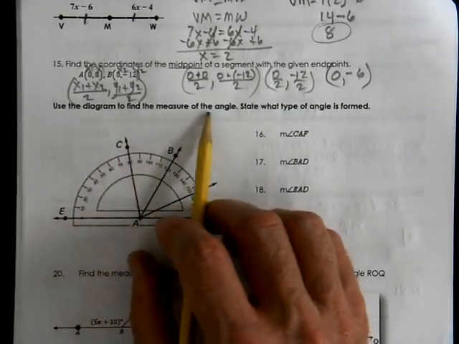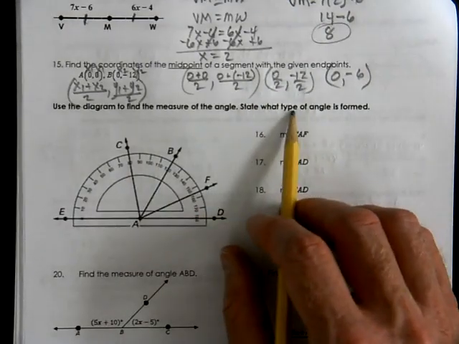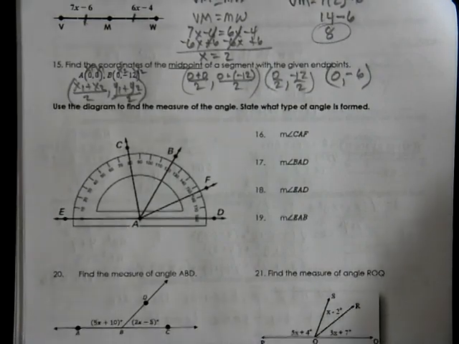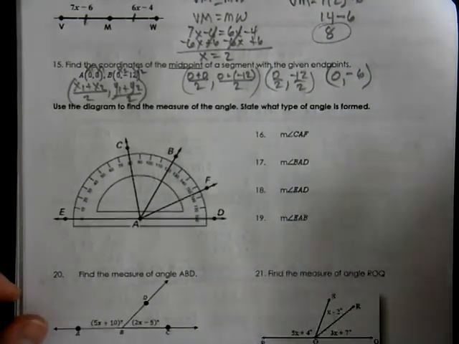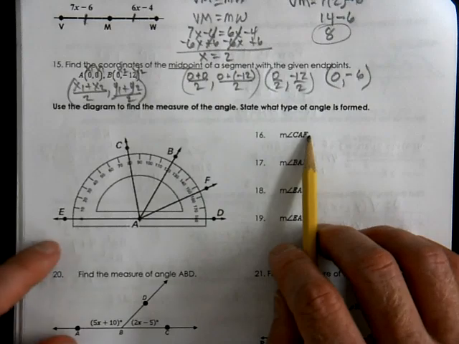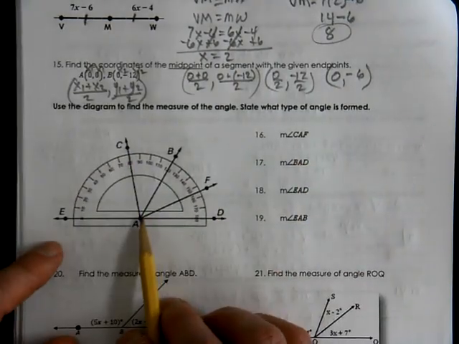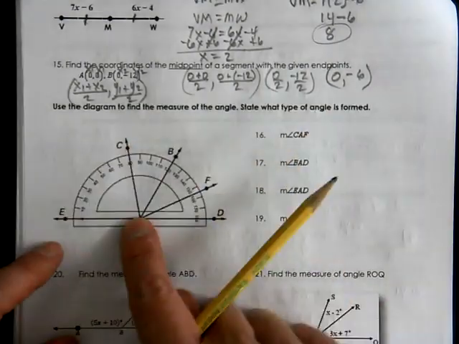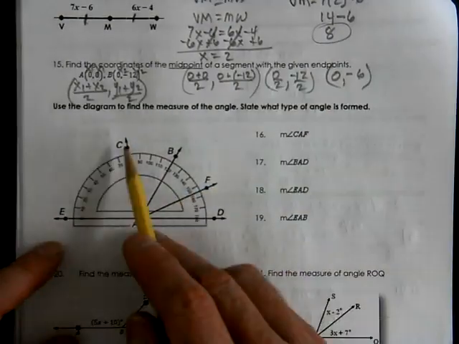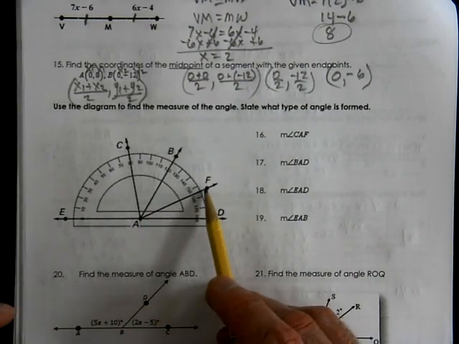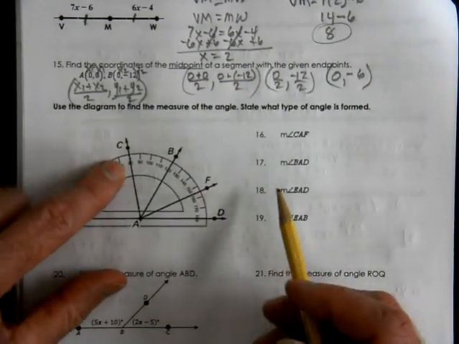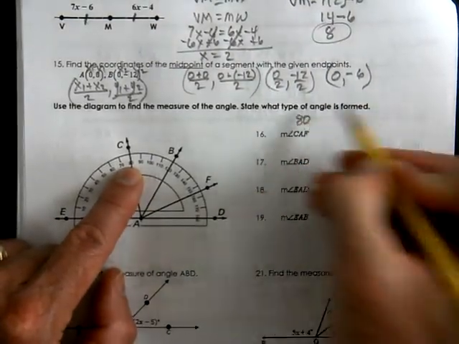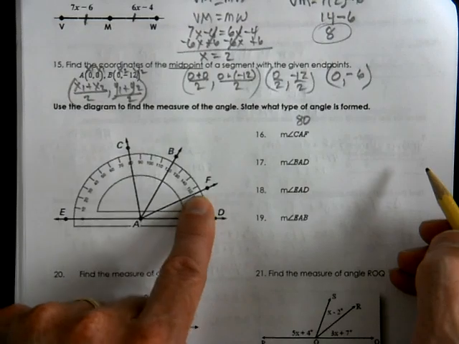Use the diagram to find the measure of the angle. State what type of angle is being formed. Is it acute, obtuse, or right? So, CAF, use your eyes. CAF, trace it out with your pencil, trace it out with your finger, at least your eyes. CAF. Oh boy, this is going to be tough. Let's take a look. So this is going from 80, and this one's ending at 55.